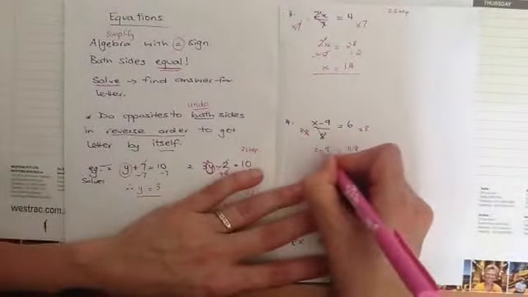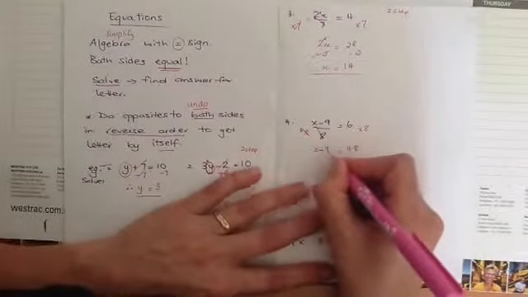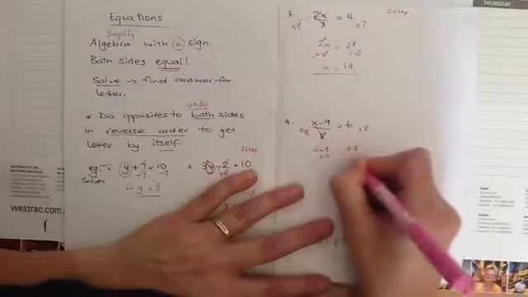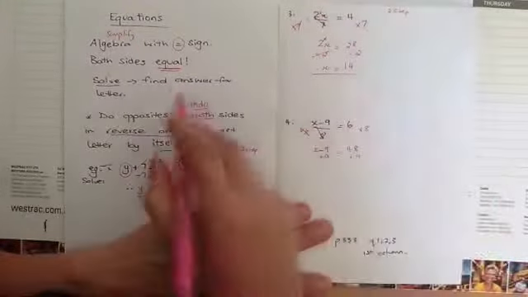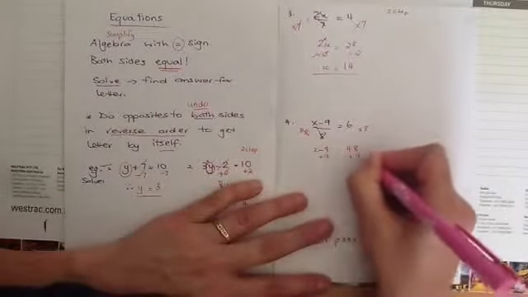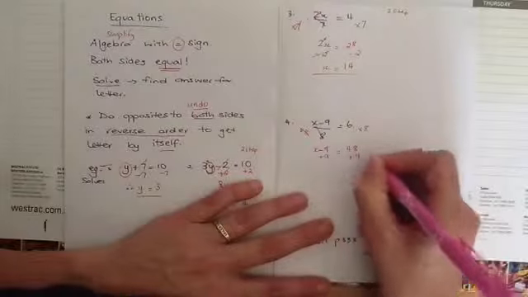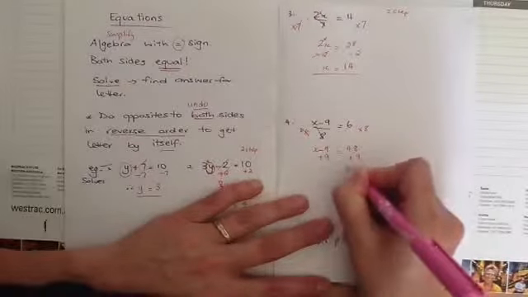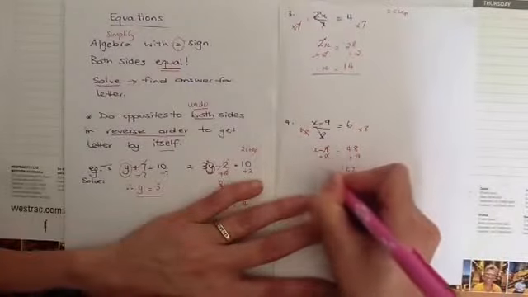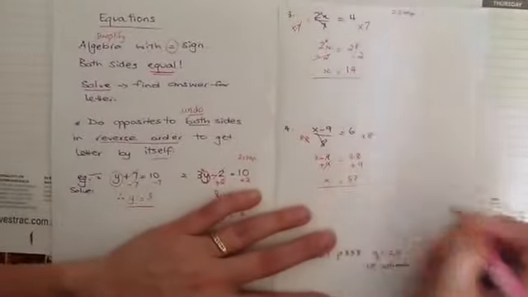Now I have one step left to do. Minus 9 is what's happening to the x. The opposite of minus is to plus. What you do to one side, you've got to do to the other side to keep them equal. Line up your equal signs. 48 plus 9 is 57. The minus 9 and the plus 9 cancels out, and I end up with, therefore, x equals 57.